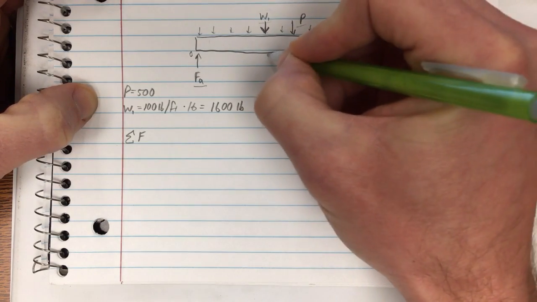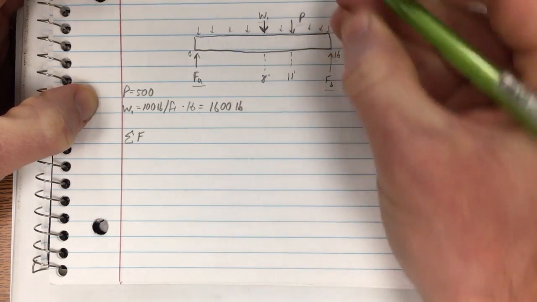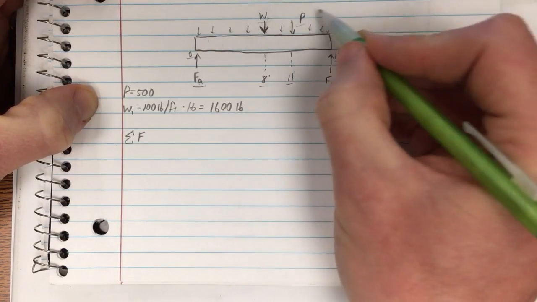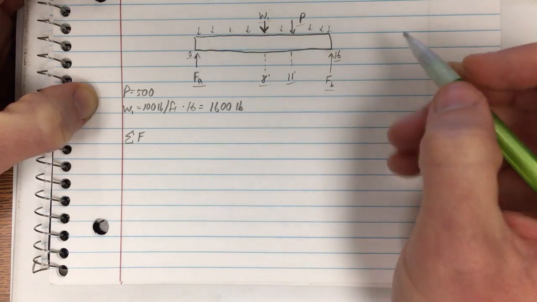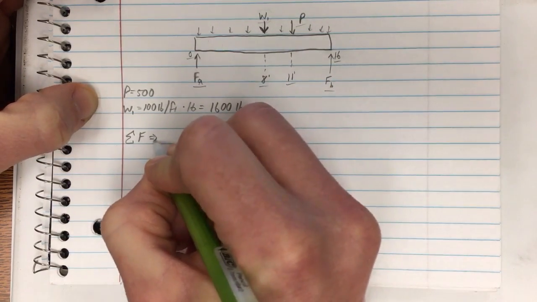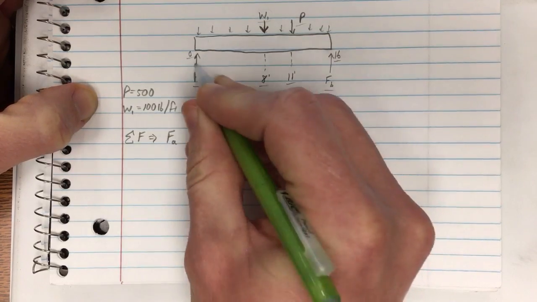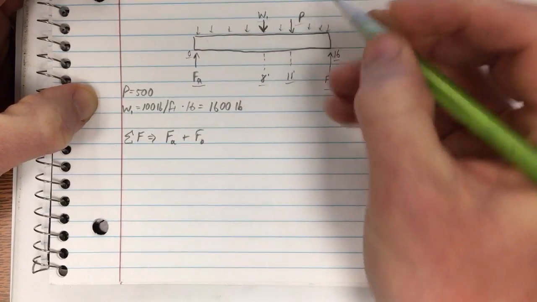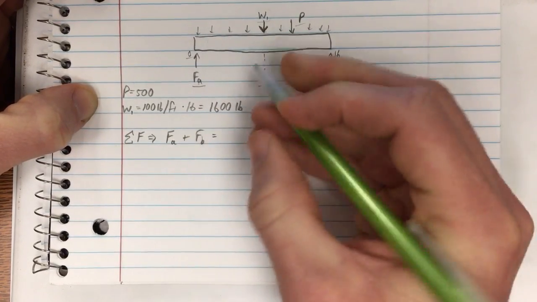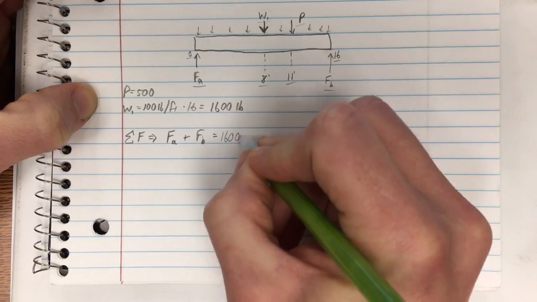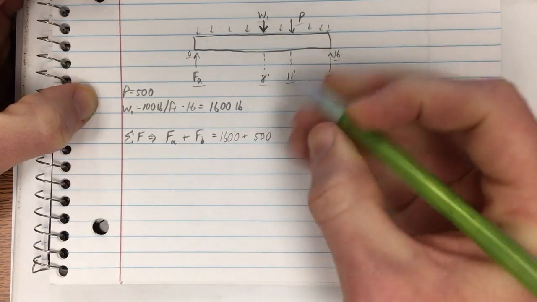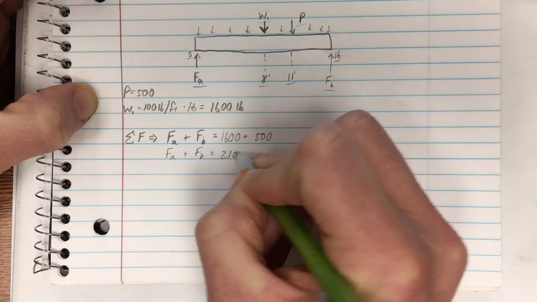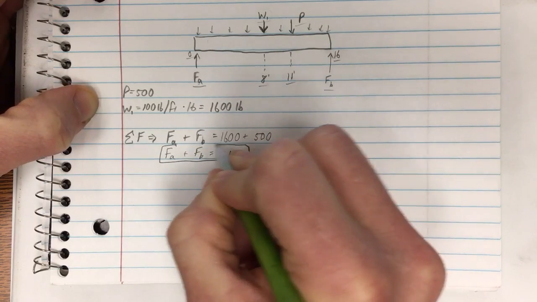So I'm going to draw that as a thick line, and I'm going to put a dotted line and do an 8. So I can see a distance. I have 4 distances, and I have 1, 2, 3, 4 forces. That makes it really easy if you identify things up front. So my sum of my forces, I have FA going up, FB going up, and my downward forces are W and P. So it has to equal the downward forces, which are W is 1,600, P is 500. So I have FA plus FB equals 2,100. That's my first equation, so I'm going to put a box around that.